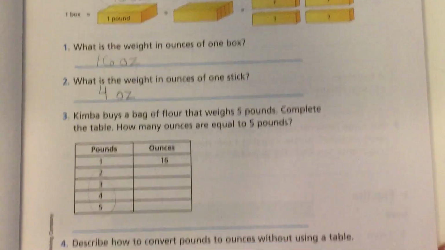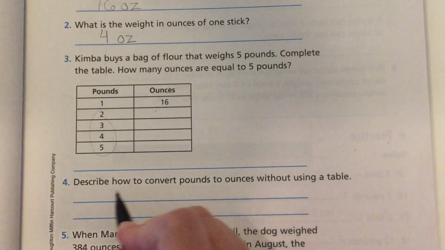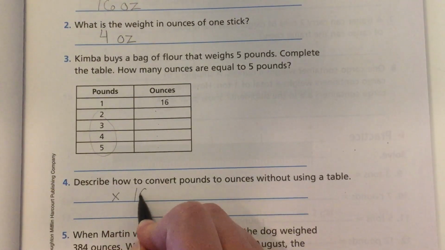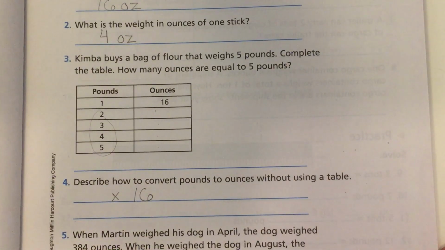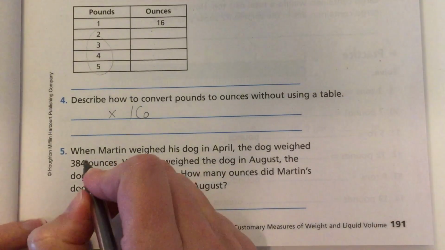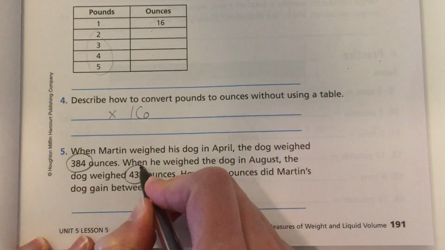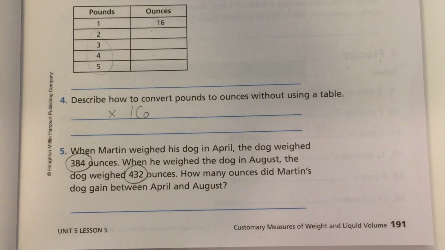So if you had to describe how to convert pounds to ounces without using the table, you would multiply by what? By 16. When Martin weighed his dog in April, the dog weighed 384 ounces. When he weighed the dog in August, the dog weighed 432 ounces. How many ounces did Martin's dog gain between April and August? Now, again, you're thinking in your head, do I already have the big number or the big numbers? What am I looking for? What would make sense in this answer?